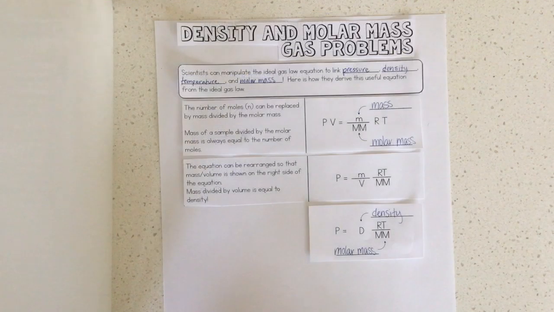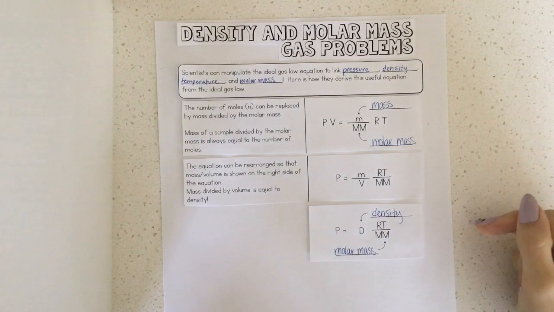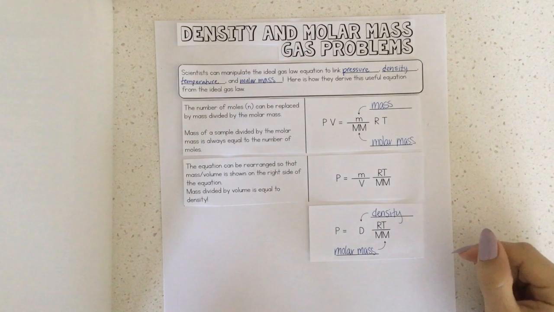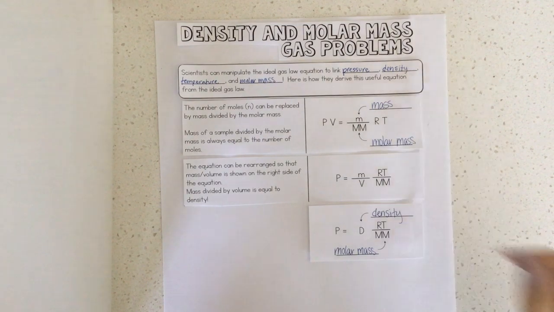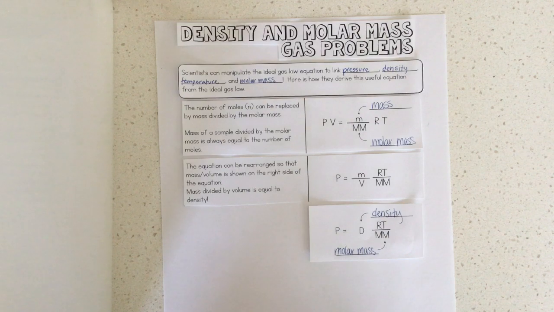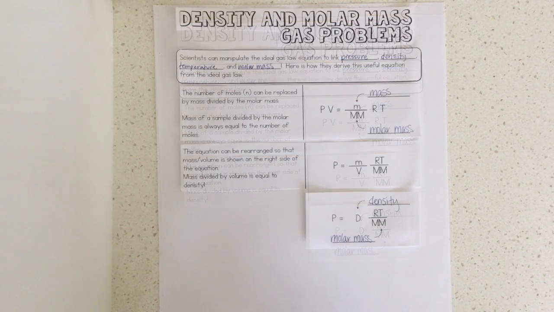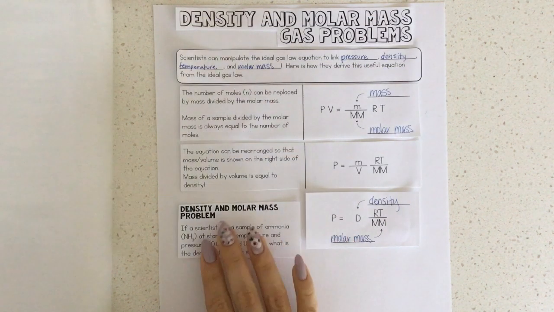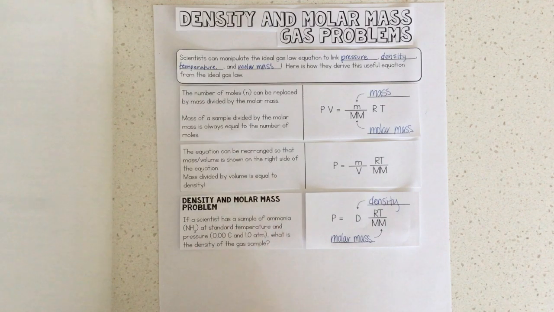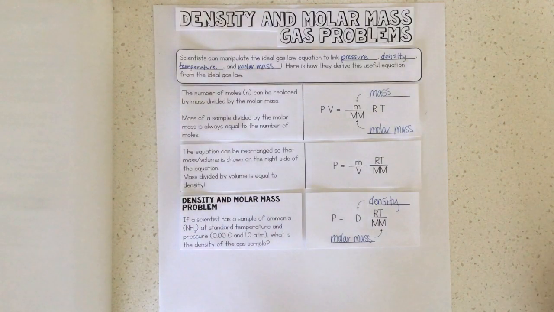Not necessary that you need to know how to do the derivation yourself, but using this equation, we will be able to figure out the density of a gas sample knowing some other information. Here is a density and molar mass problem that we can use this formula to help us find the density of a sample of ammonia gas.